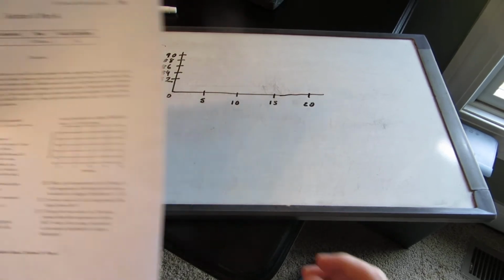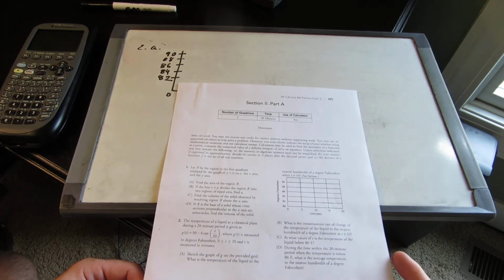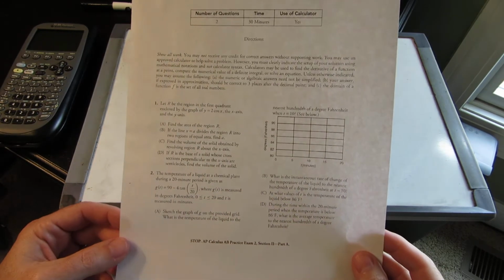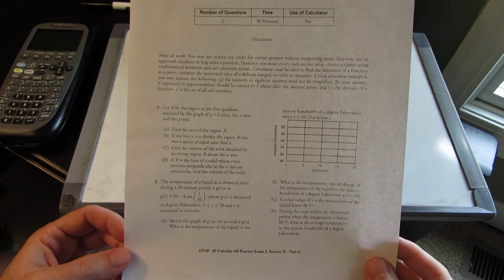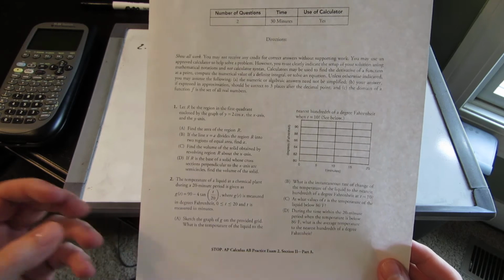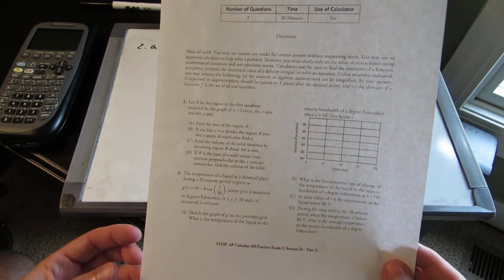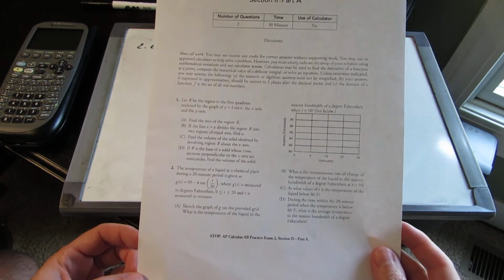Alright, this is practice exam section 2, part A, and this one we're going to do number 2. Most of this one is done on your calculator. I am going to try my best to get the camera where you can see the calculator. If not though, you can work along by just listening to me narrate. I'm going to narrate everything that I do with the calculator.